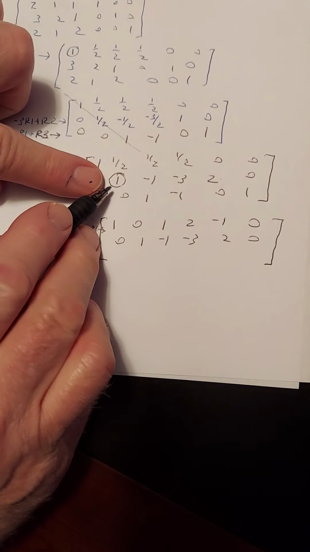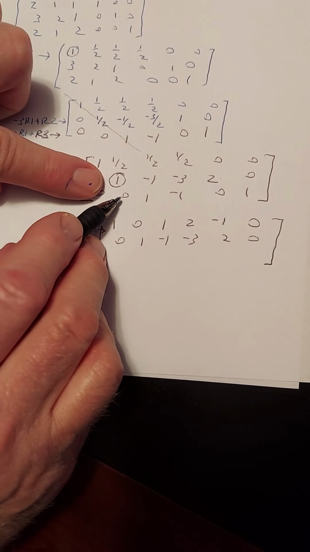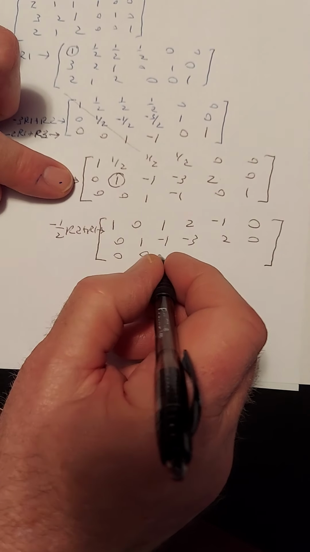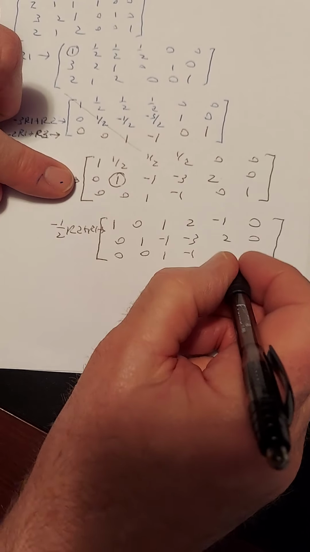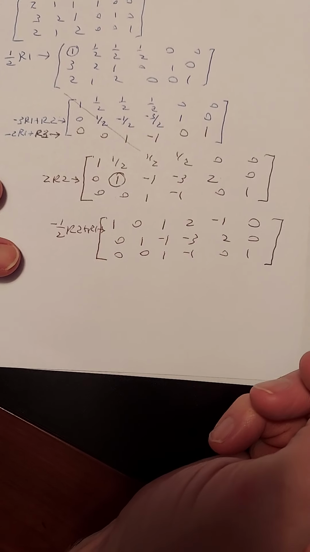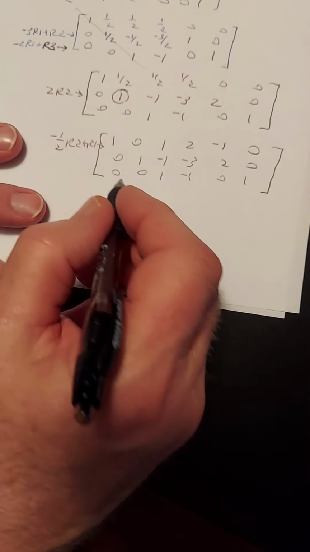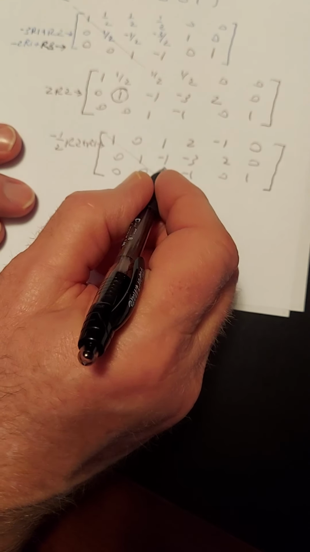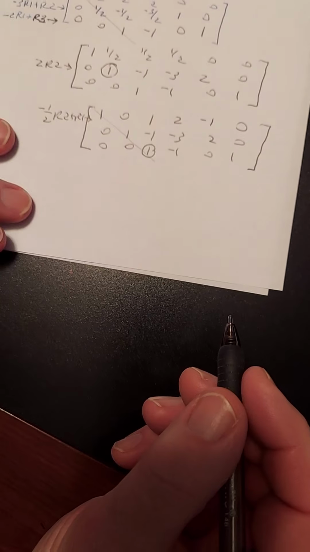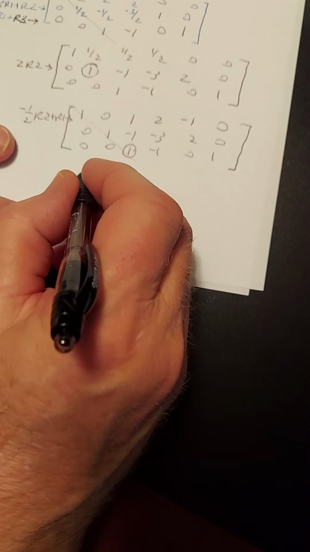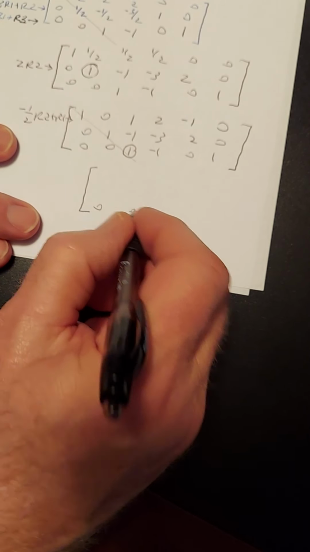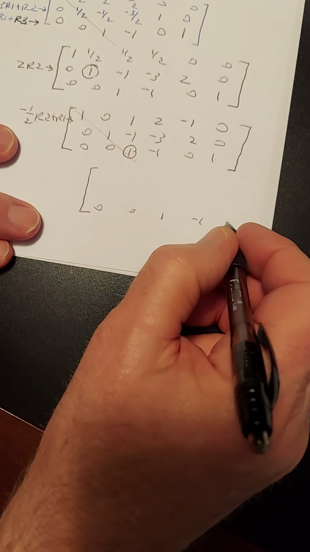And then the bottom row, I want to get a 0 here, but I've already got it. That's nice. So all I'm going to do is copy the bottom. I don't have to do anything with that one. And when you look at the bottom, again, here's your diagonal. We want to get a 1 here, and we've already got it. That saved me another step. So this will be my last one. The bottom row is done. I'm just going to copy those numbers.